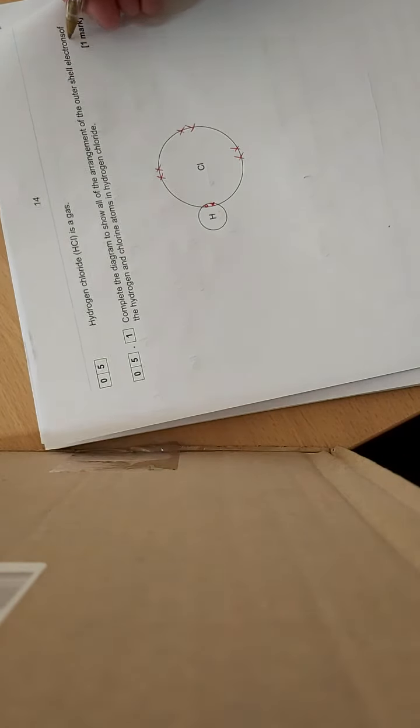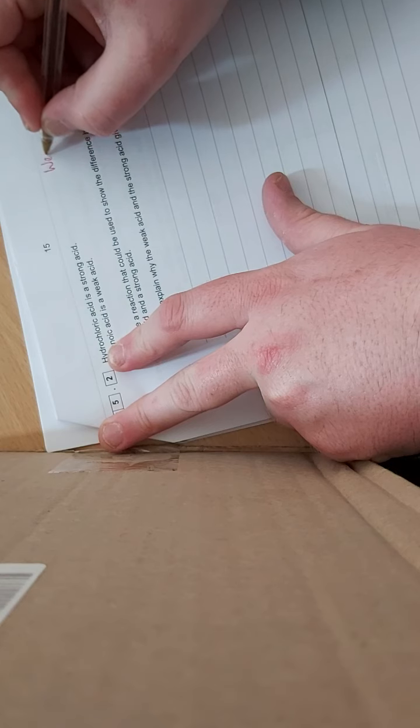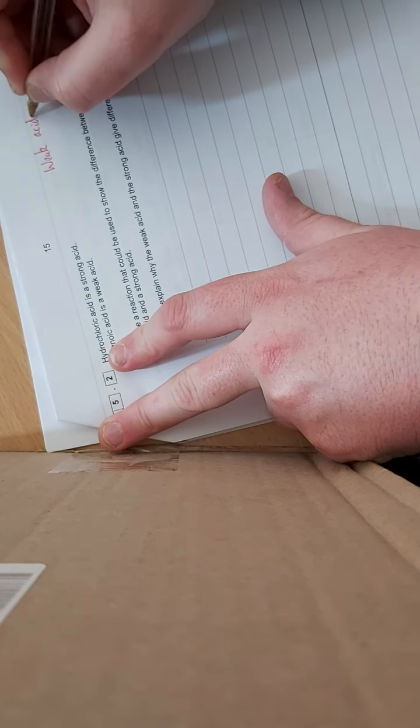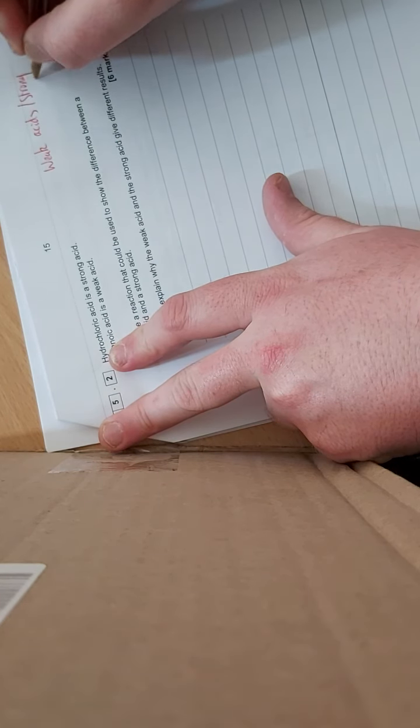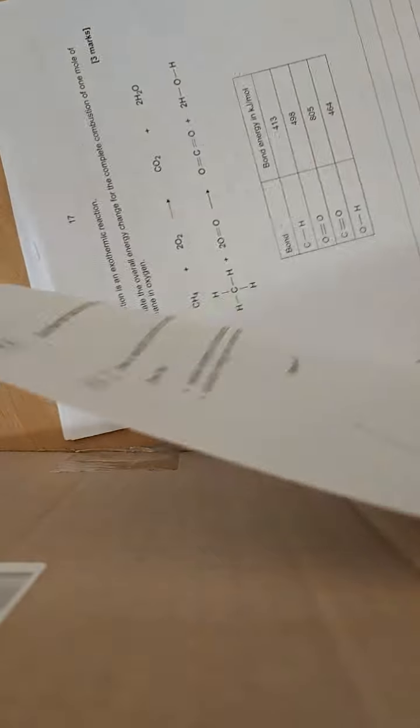Okay, so a nice, easy question following on from the nightmare that was the last question, but the next one is difficult. This is a 6-mark question on the difference between a weak and a strong acid. We're going to come back to it once we've done the other questions, because it's probably the one we need to spend the most time on. So let's keep on going.